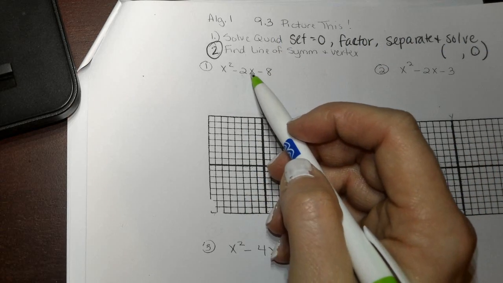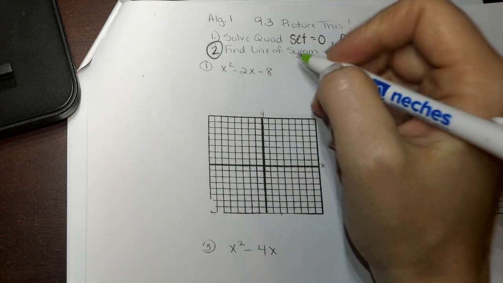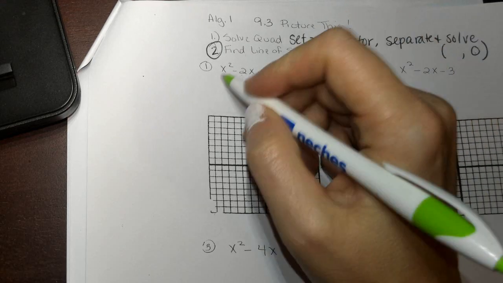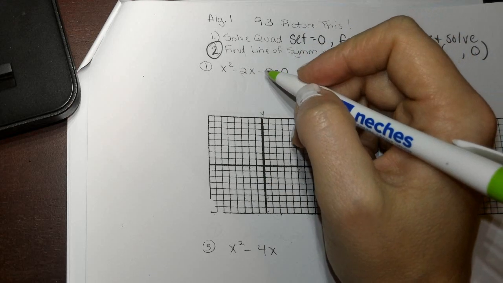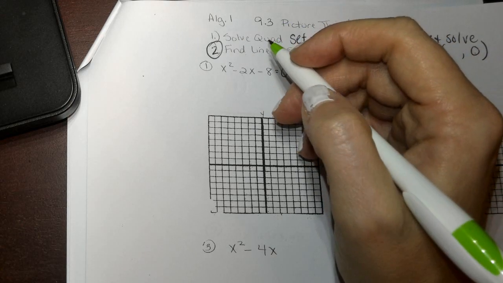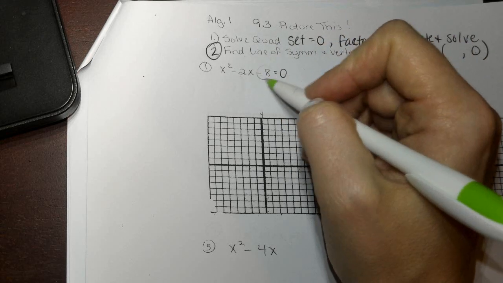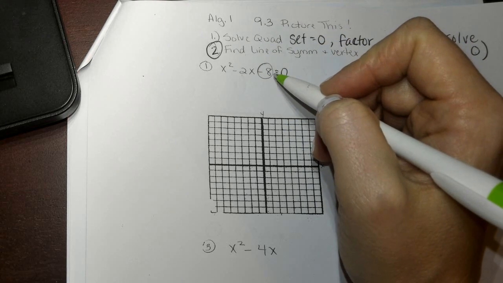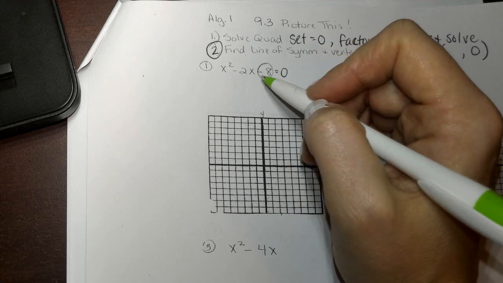We have x squared minus 2x minus 8. We set that equal to 0. Now we can factor this trinomial. We have negative 8. What are factors of negative 8 that add to negative 2?